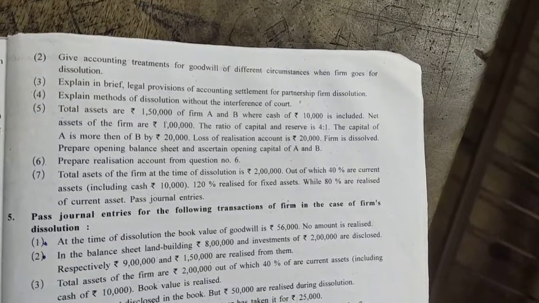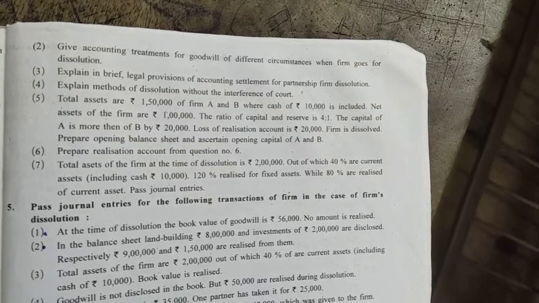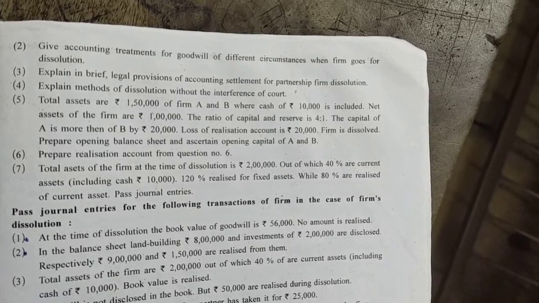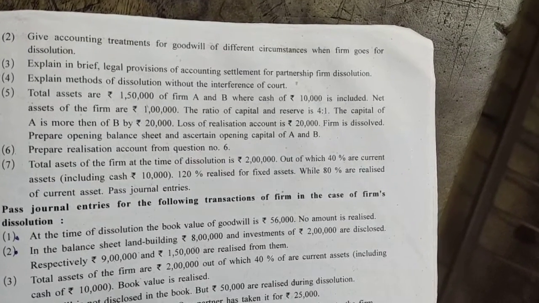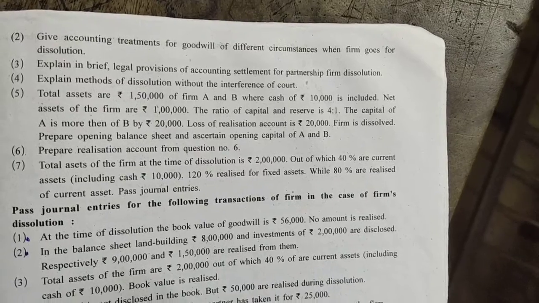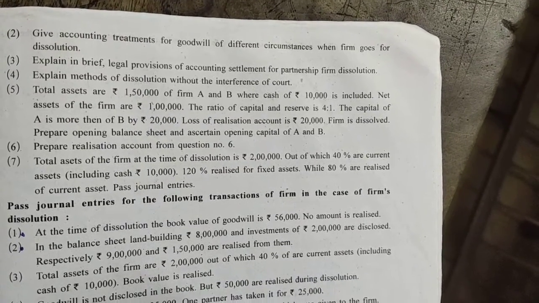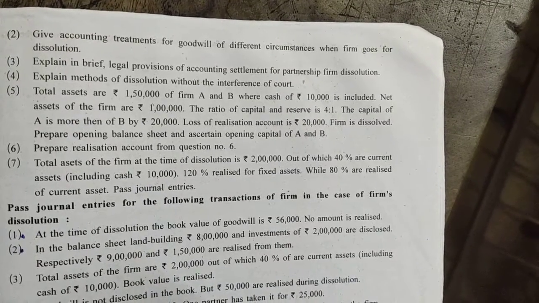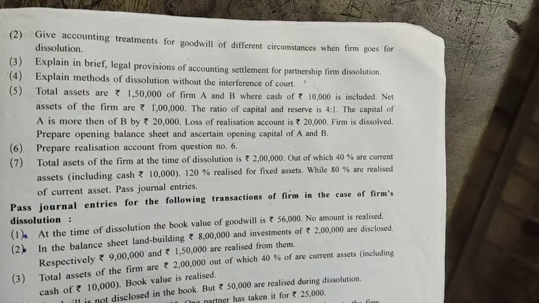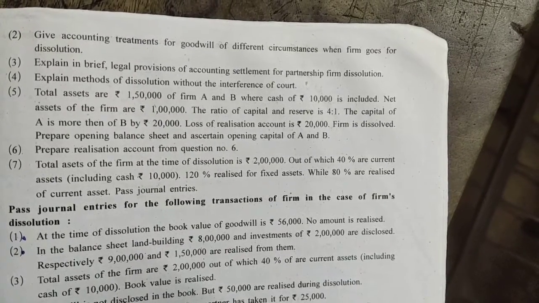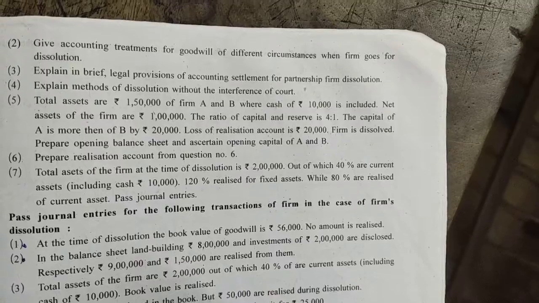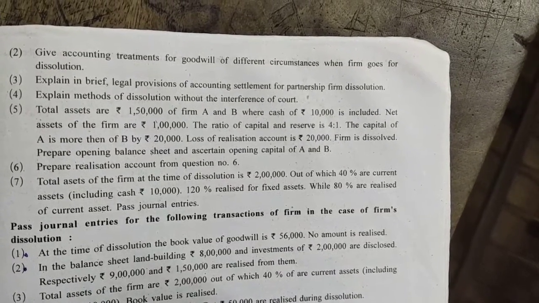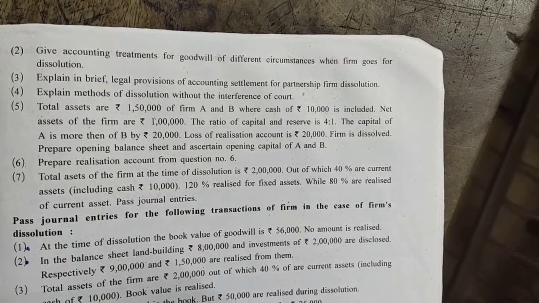Assets are rupees 1,50,000 of the firm of A and B, where cash of rupees 10,000 is included in total assets. Net assets of the firm are rupees 1 lakh. The ratio of capital and reserves is 4:1. The capital of A is more than B by rupees 20,000. Loss of realization account is rupees 20,000. The firm is dissolved. Prepare opening balance sheet and ascertain the opening capital of A and B.